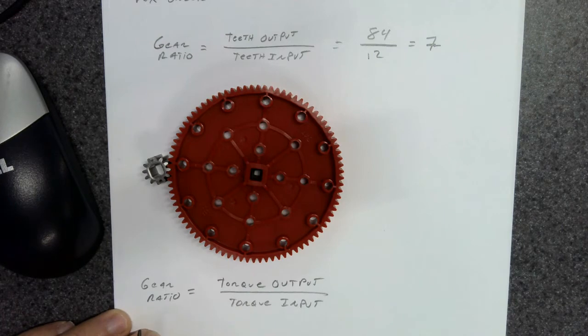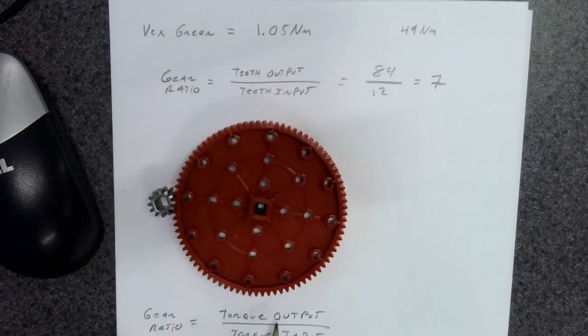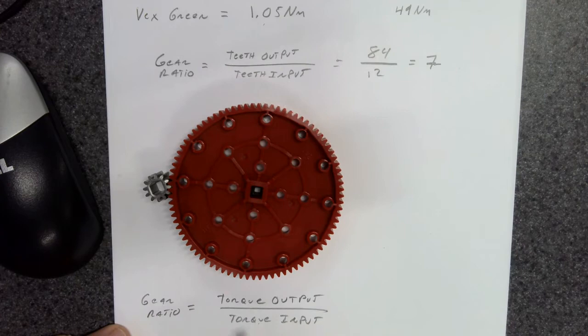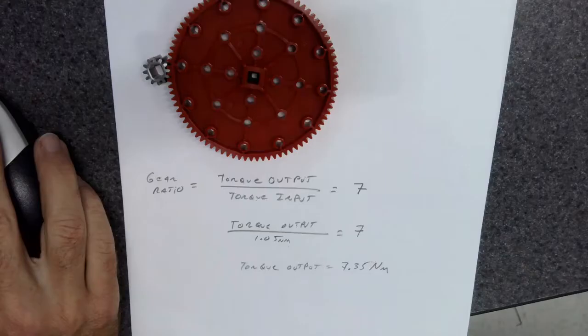So if I know what my torque input is, because we listed it here, it was 1.05 Newton meters, we can solve for torque on the output by saying torque output over torque input equals that gear ratio of 7, and torque input we know is 1.05.